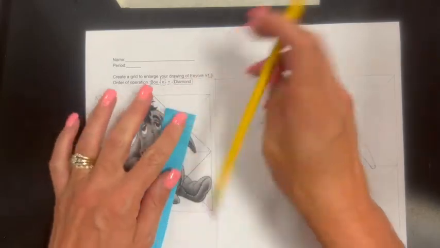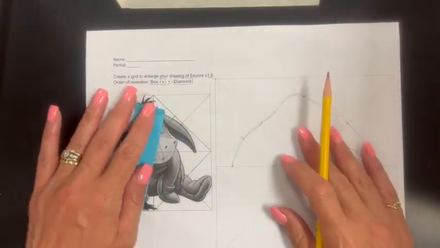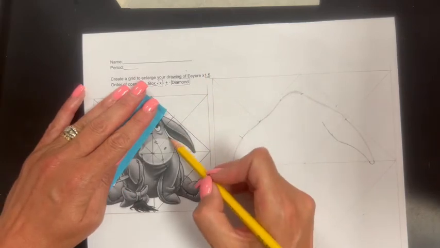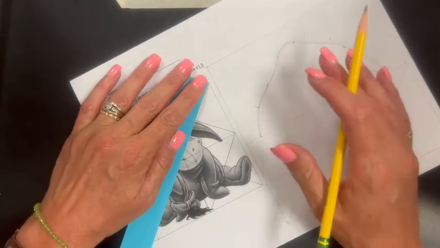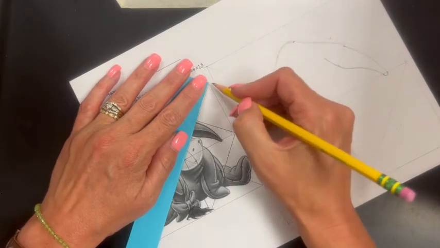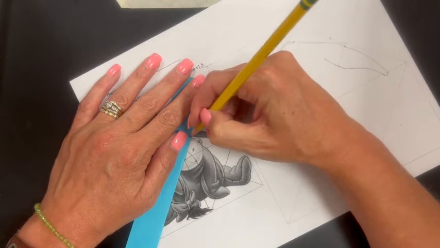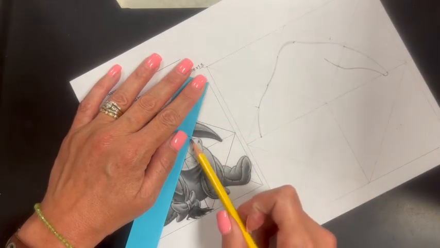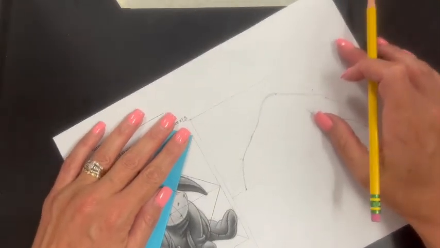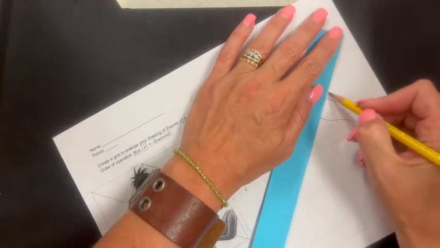So again, open up my paper, erase out my old line. We're looking for an intersection on this line, so I will line it up on this line. And right here is where his face continues. Now I will bring it and line it up on the same line. There's 1.